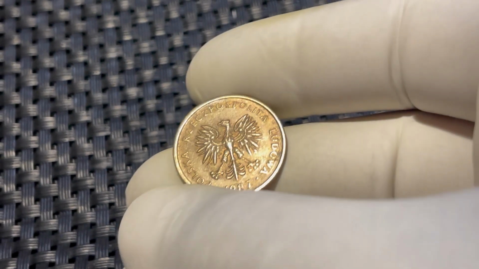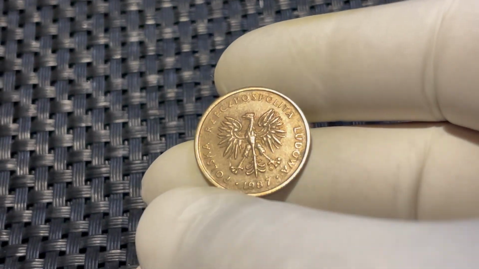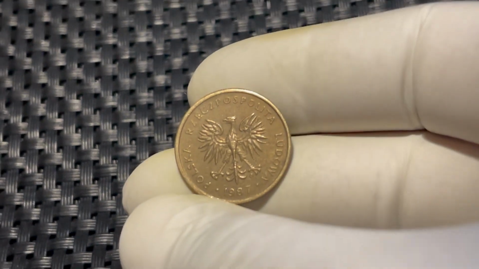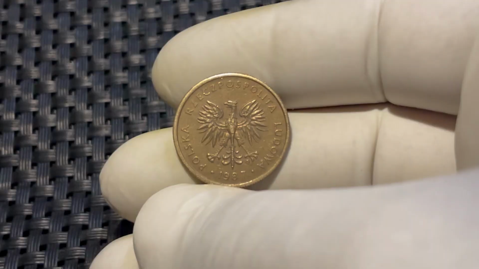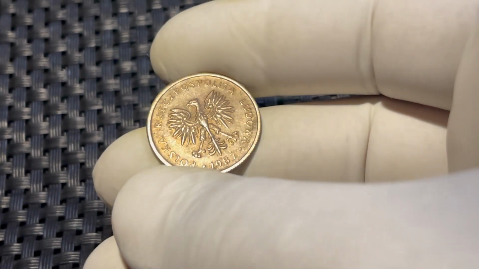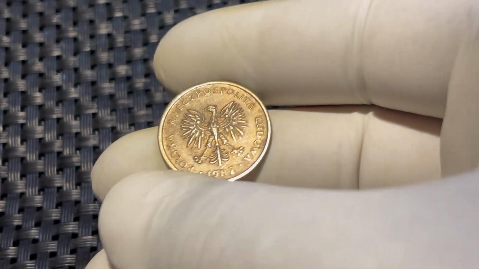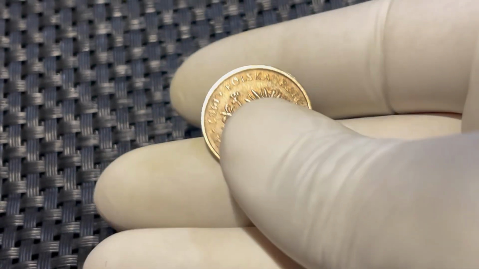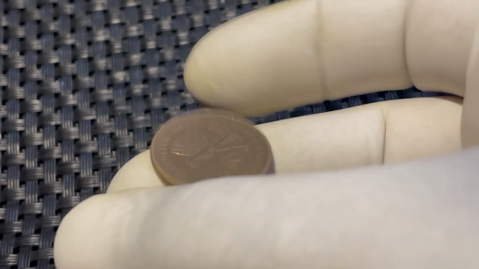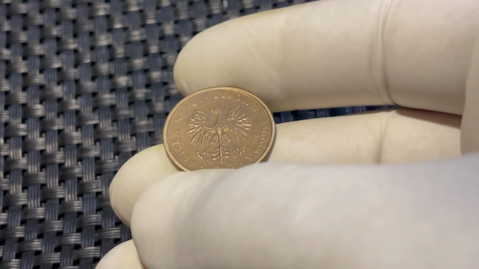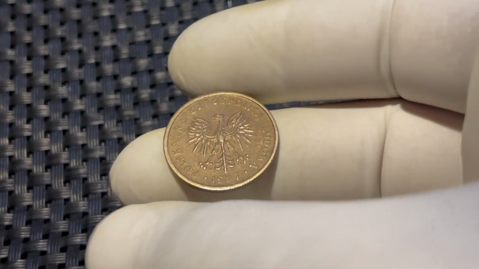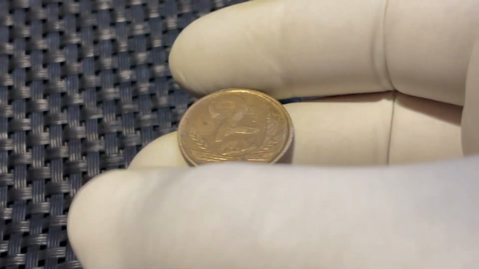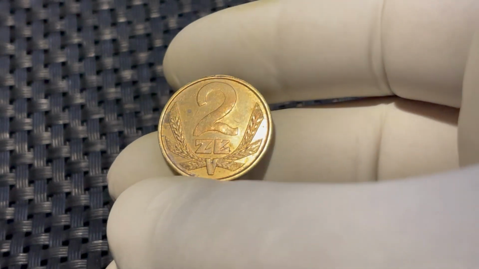Authentication is equally crucial, especially when dealing with alleged rare varieties like the no mint mark coin. Professional grading services provide an unbiased assessment, confirming the coin's grade and authenticity. This certification not only assures buyers but often increases the coin's market value. Without proper authentication, claims of rarity or uniqueness remain speculative, limiting the coin's commercial appeal.